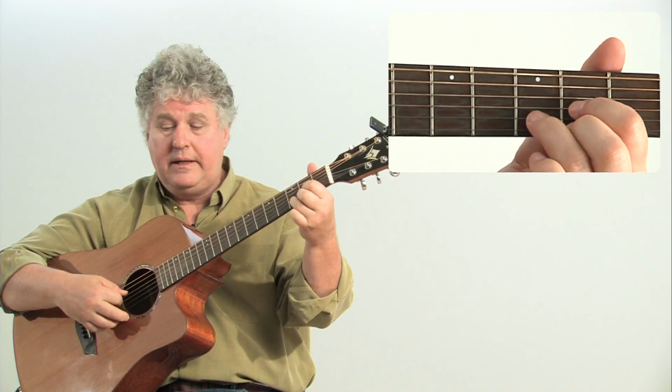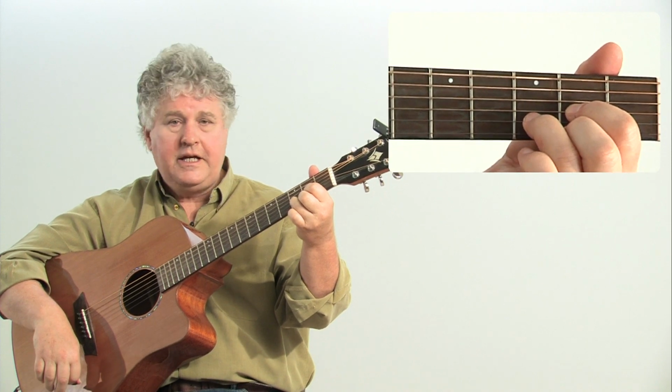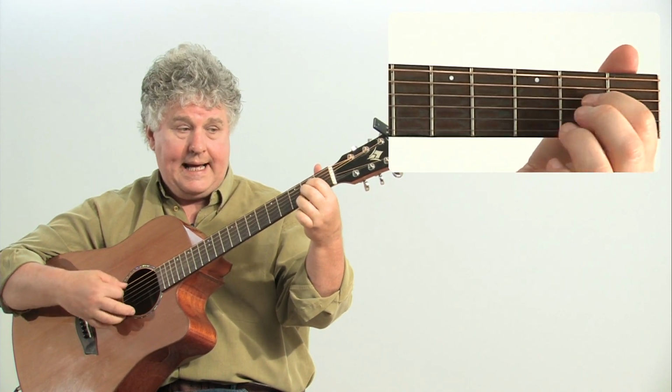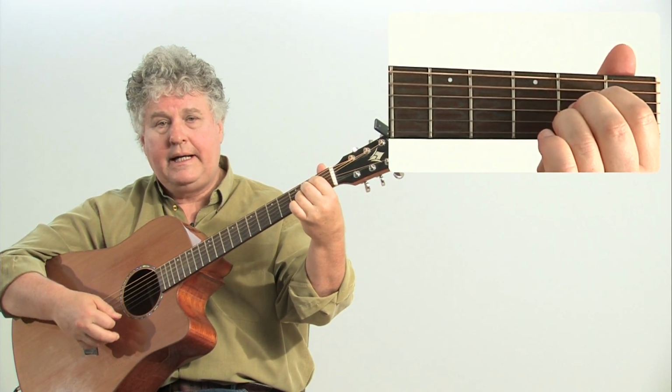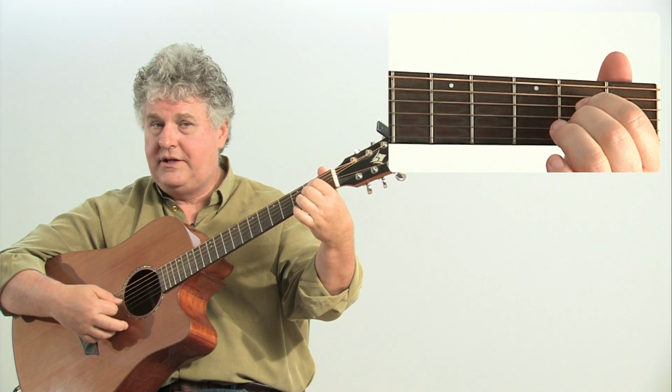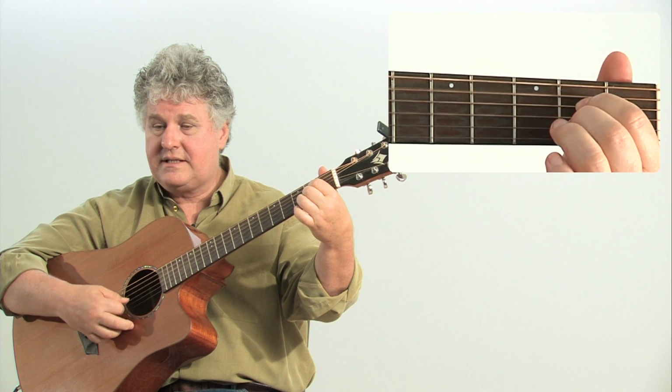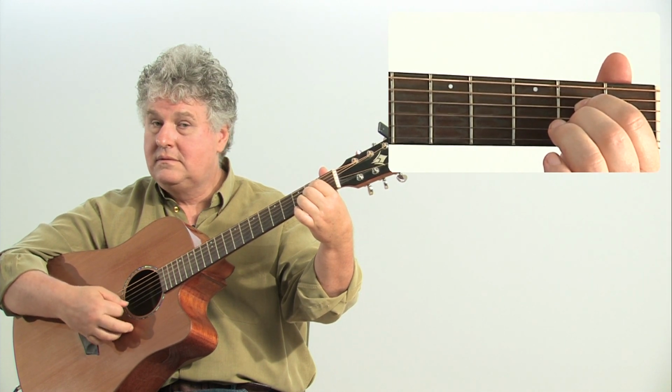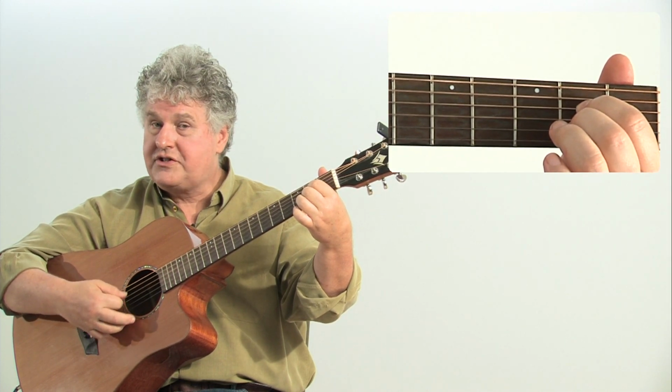How about the key of D? In the key of D, we have the 5 chord is A, and here's our A7. My G note is the 7th in this case. And it wants to go.